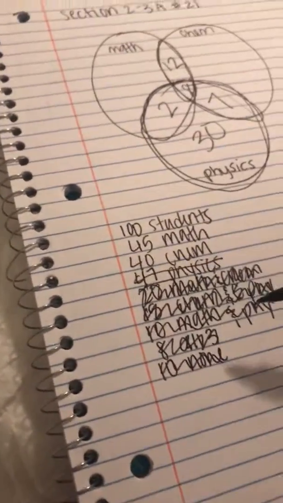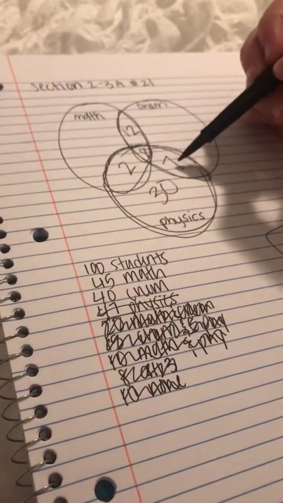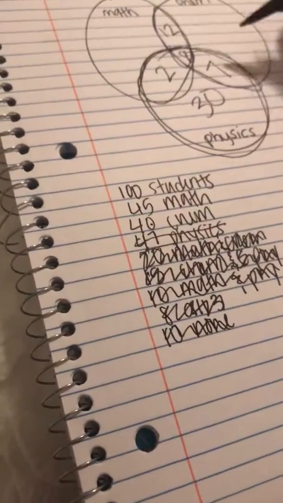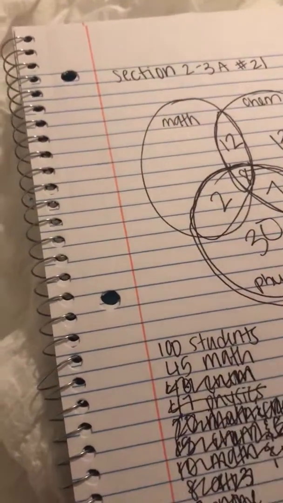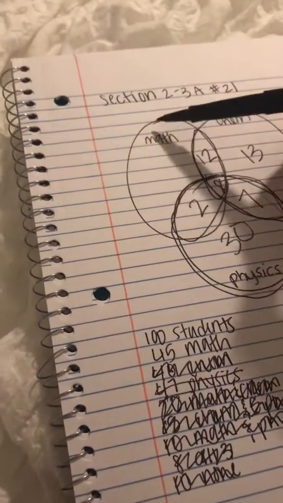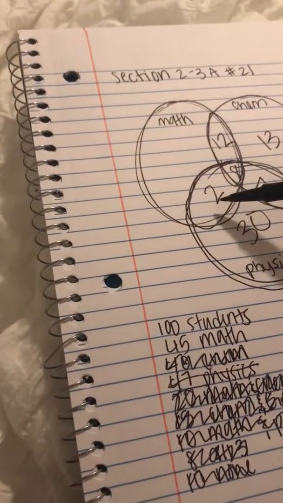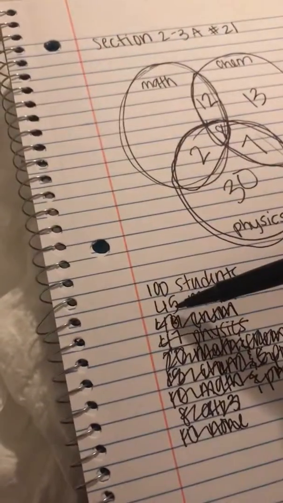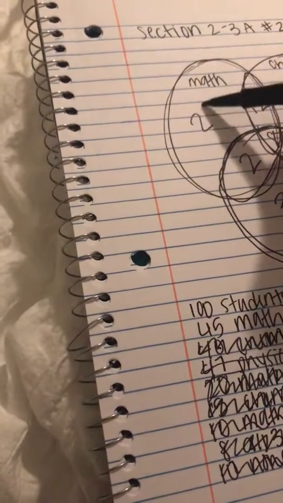For chemistry, we would do the same thing. We'd go to our chemistry circle. We would add 12, 8, and 7, and whatever number that is, we would subtract that from 40 to get our chemistry number, so that the whole circle equals 40. We would end up getting 13, so we will cross that number out. And then for math, we would do the same thing. We would add 12, 8, and 2, and whatever number we got, we would subtract from 45 so that the whole circle equals 45, and we would get 23.